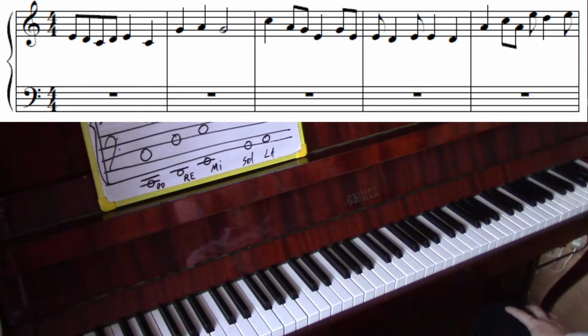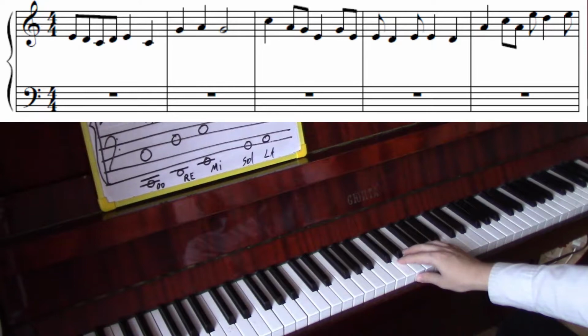But let's do the first 5 measures. Mi, re, mi, do, sol, la, sol, do, la, sol, mi, re, la, do, la, mi, re, mi. Those were the first 5 measures. So let's try to play them, because we already know what they sound like.